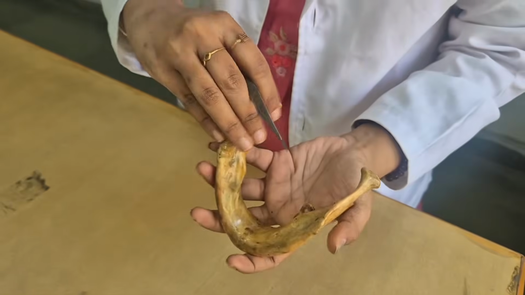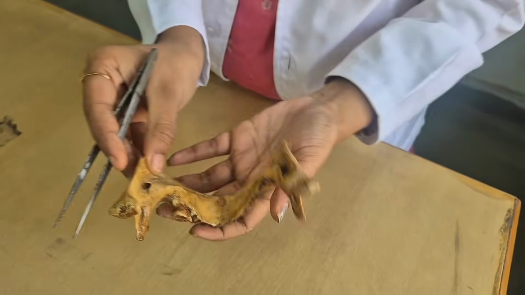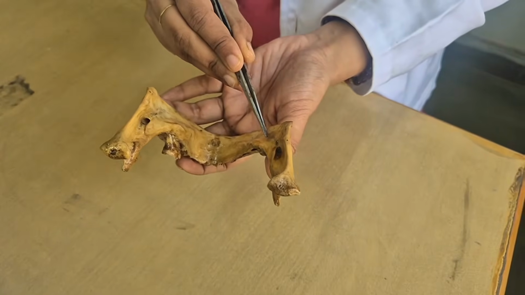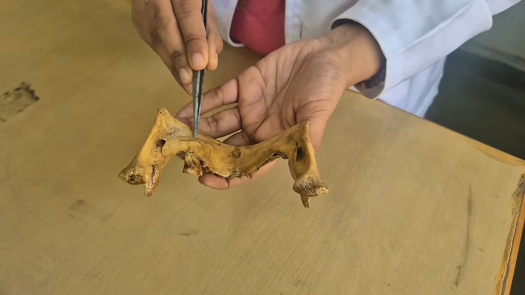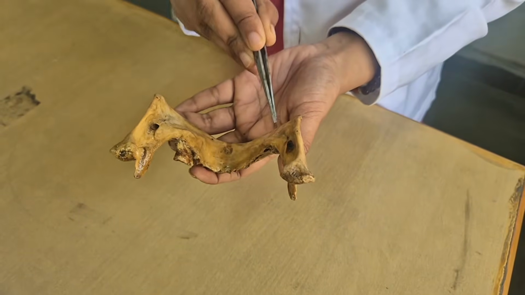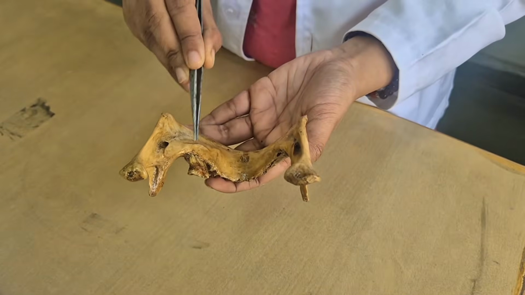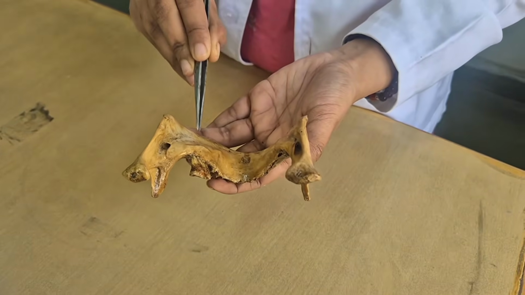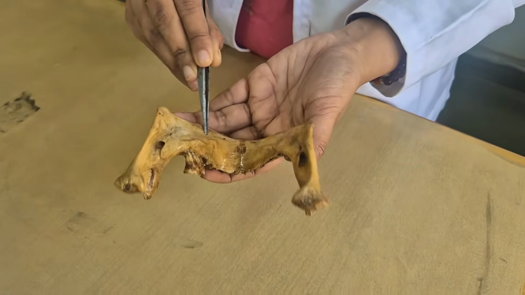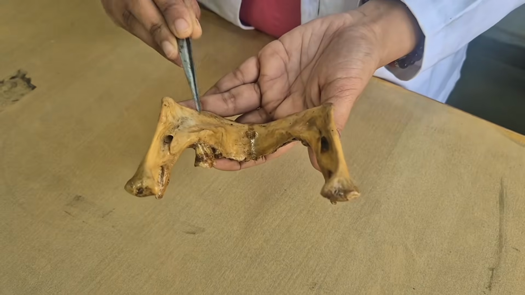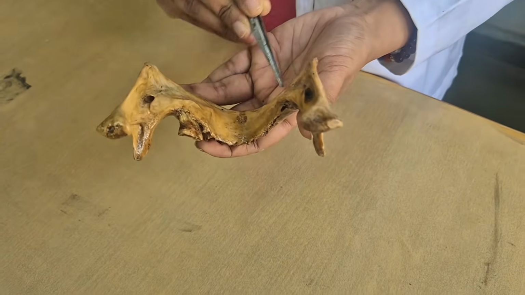Now coming to the internal features. You have the mylohyoid line, which extends downwards and forward just below the third molar tooth. The part above the line is called the submandibular fossa and the part below is called the sublingual fossa.